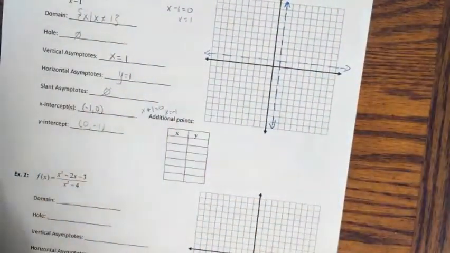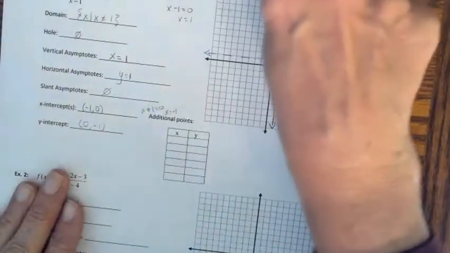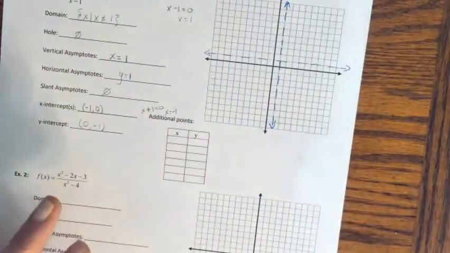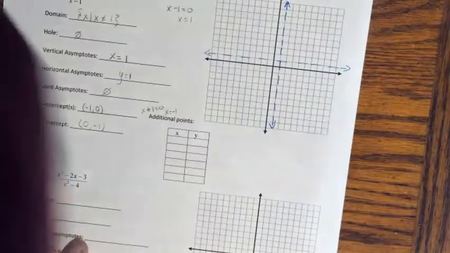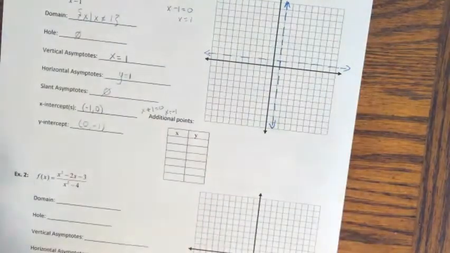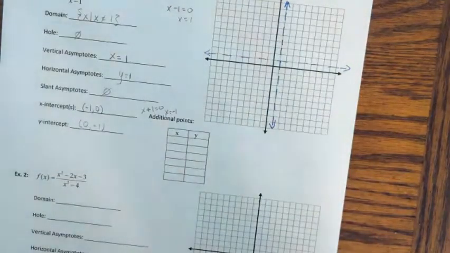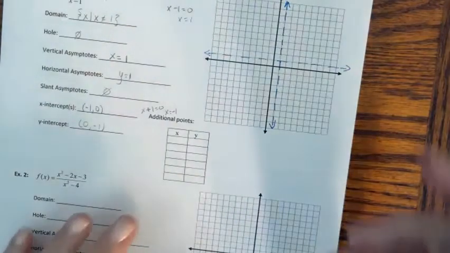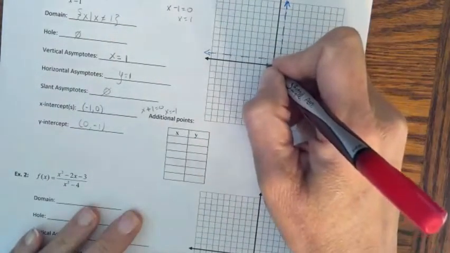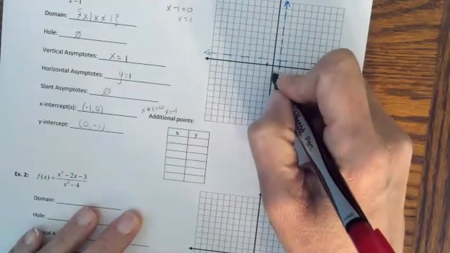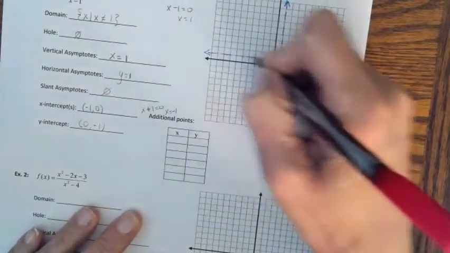So then we also know we have these 2 points. I'll do that in red. So I've got -1, 0, and 0, -1. So kind of I know I'm going to have something that goes this way.